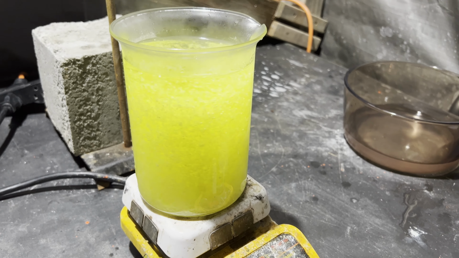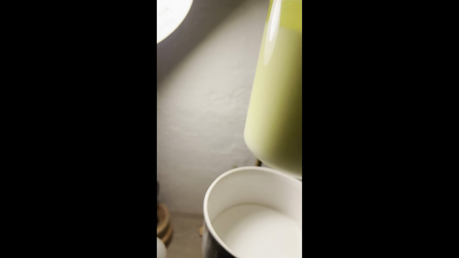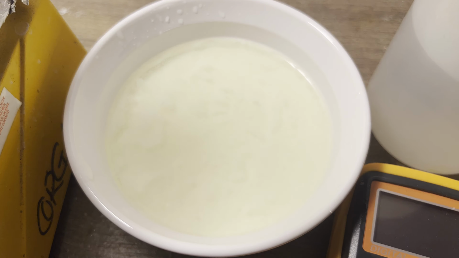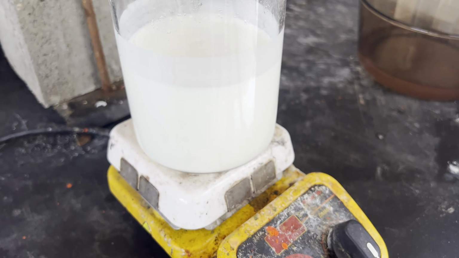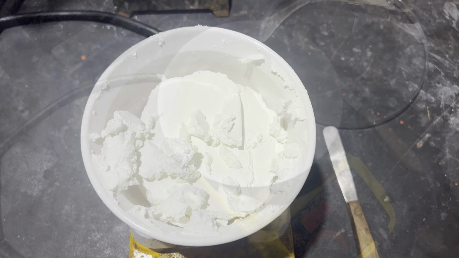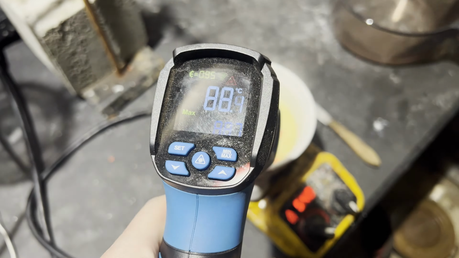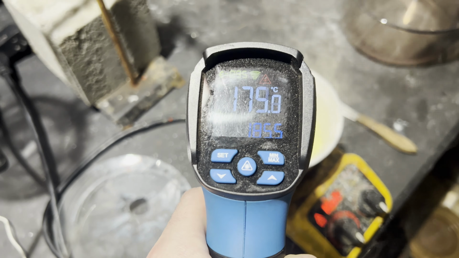Once the ice was melted, I filtered it, washed the acid with water, and did the same non-recrystallizing boiling with water as I did in the previous nitration. Once cooled, I filtered it, washed it with more water, and melted it like before. Once the residual water boiled off, the temperature rose to like 170, 180 degrees, and I took it off the heat to solidify.